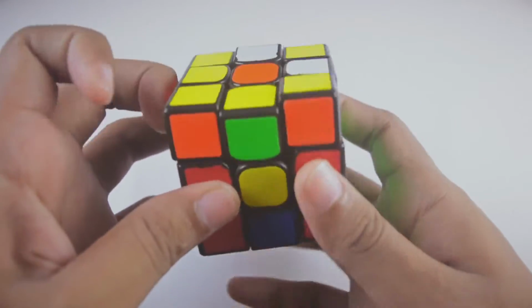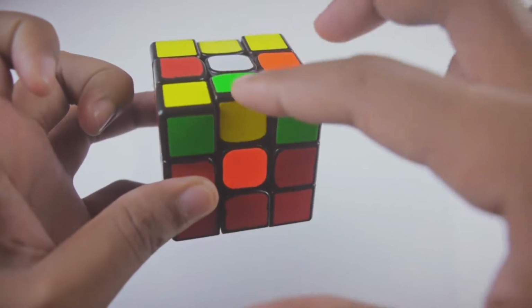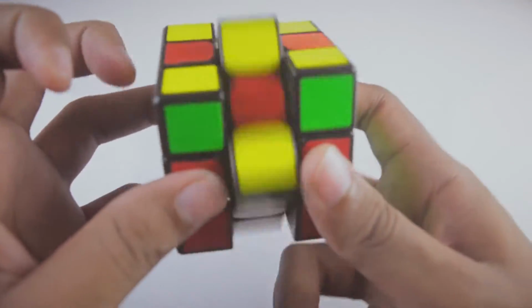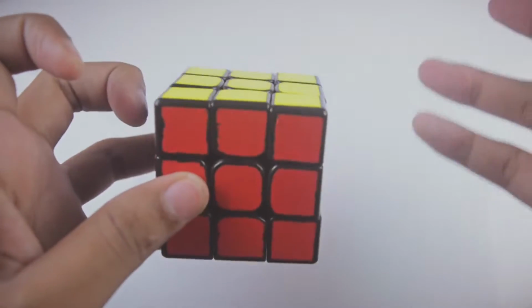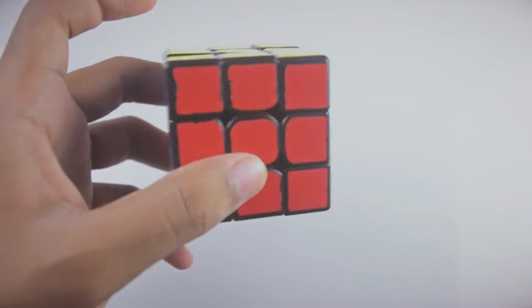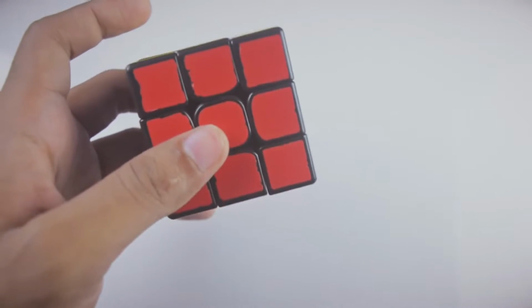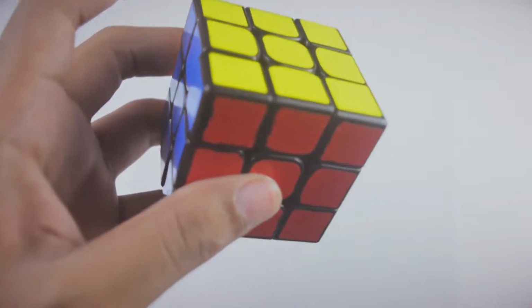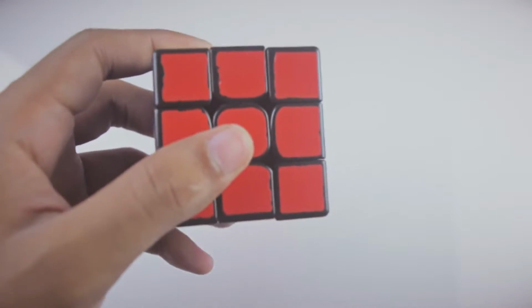So you can start like this to get green in the center position like this, and then keep the green at the back. And then you have the misoriented centers way of solving. This is also doable, but generally I do not do misoriented centers that much. So I would go for the straightforward solving instead of going for the misoriented center solving.